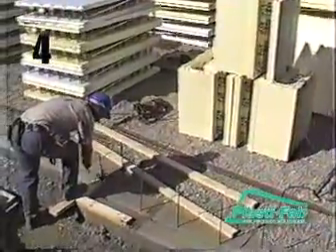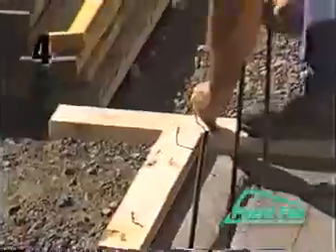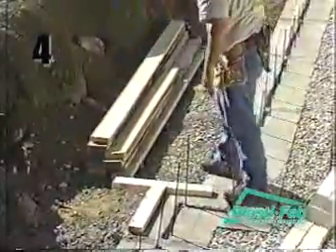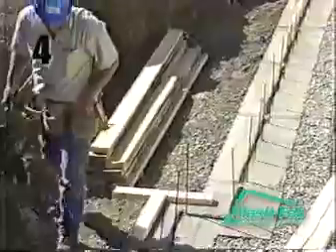Continuous kickers may be placed from corner kicker to corner kicker. Nail down lengths of 2x4 material following the chalk line marked on the footings. Continuous kickers help keep walls straight during the concrete pour.